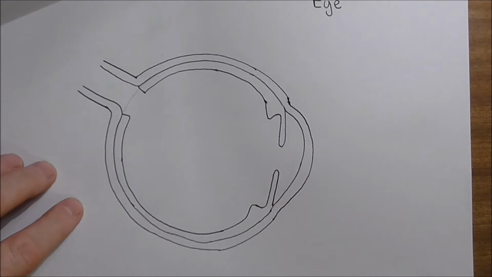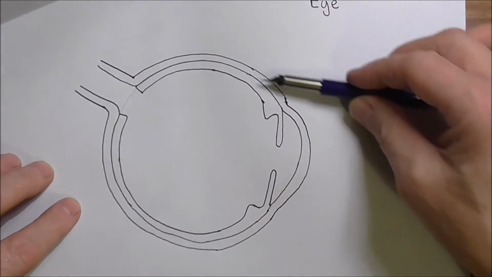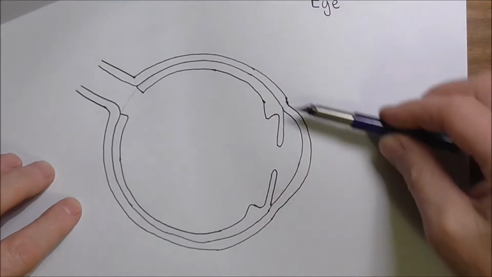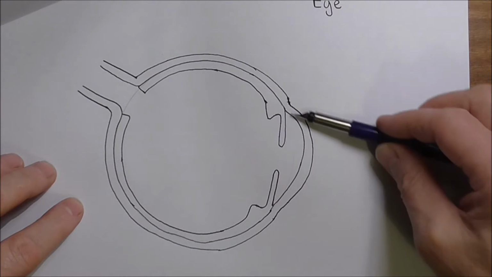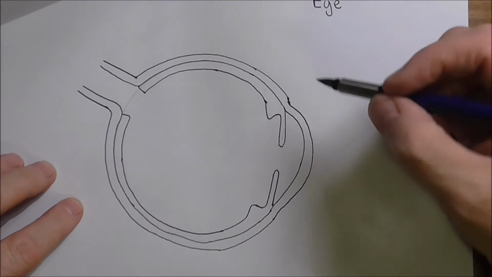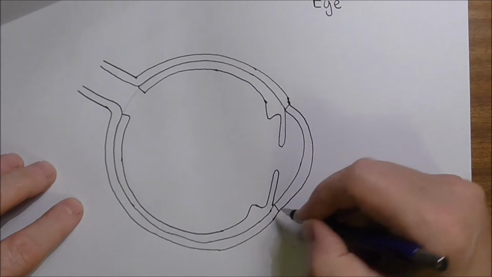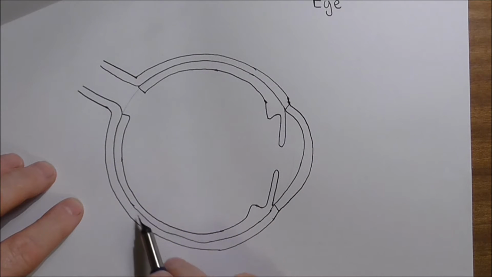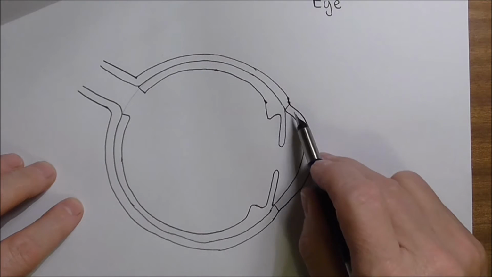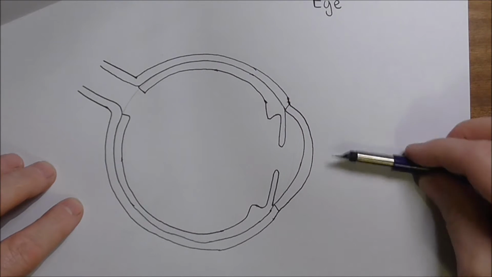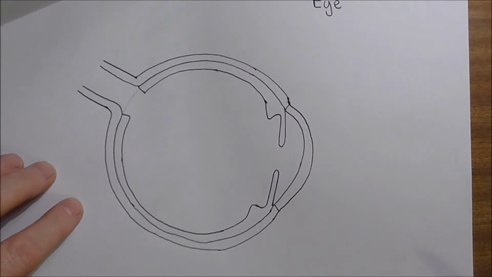So what we're seeing is that the sclera is in two parts. This sclera around here and this cornea at the front, the clear part at the front. Now we can actually draw a division there to make that clearer, but it's actually continuous, it's just that this bit is opaque and that this bit is transparent to let the light through. And we notice that the choroid layer is in three parts.